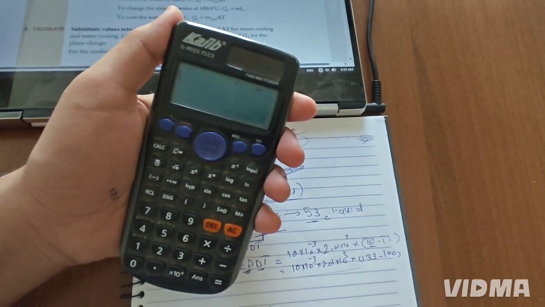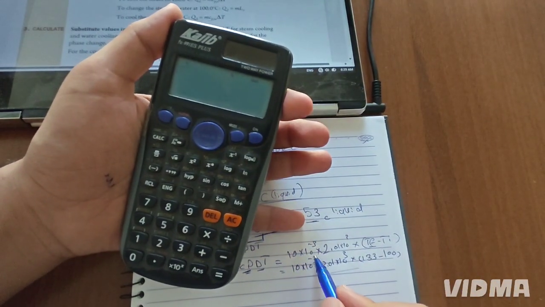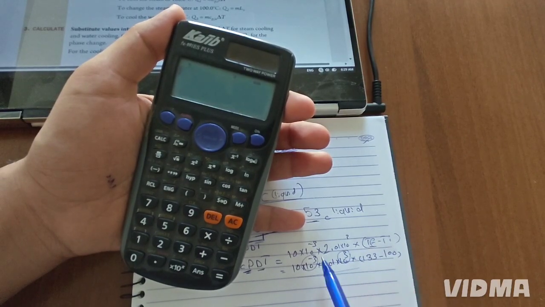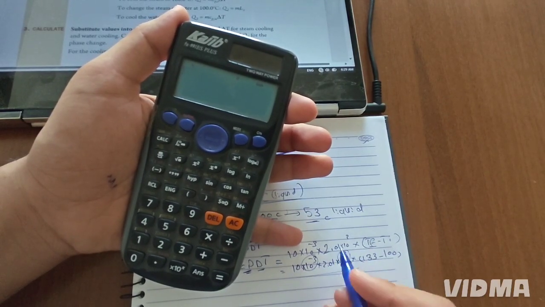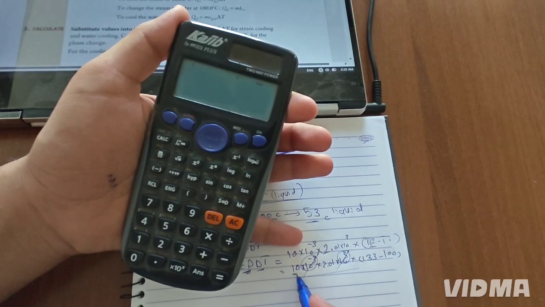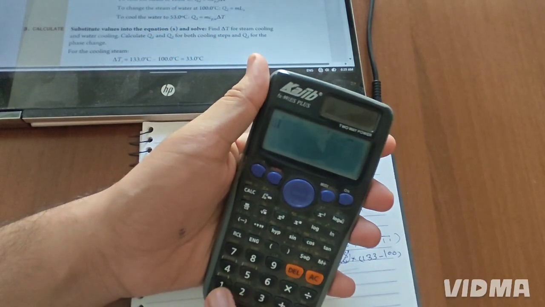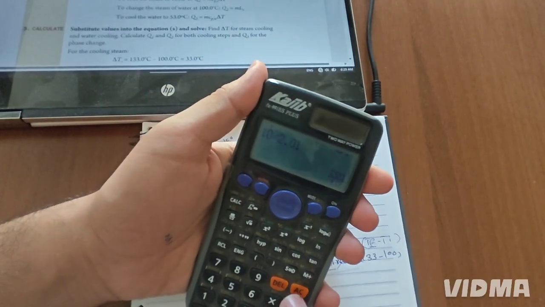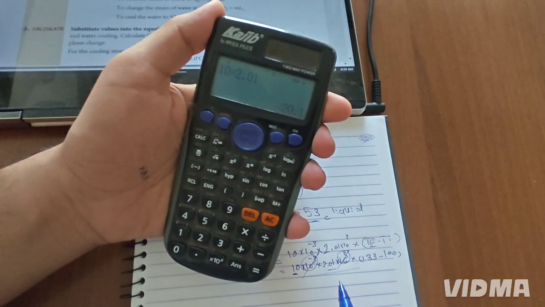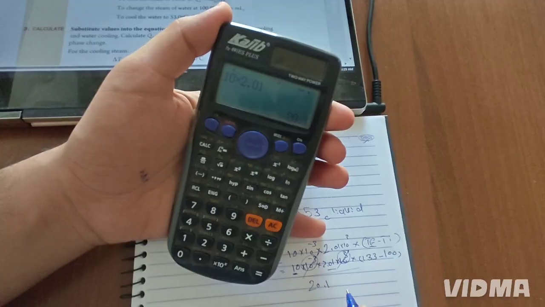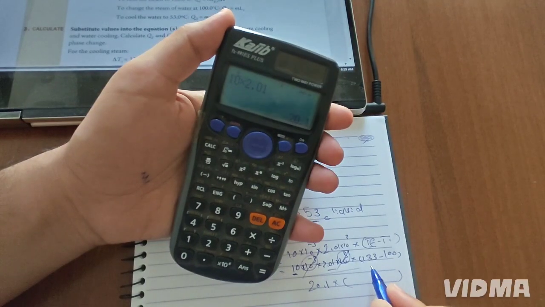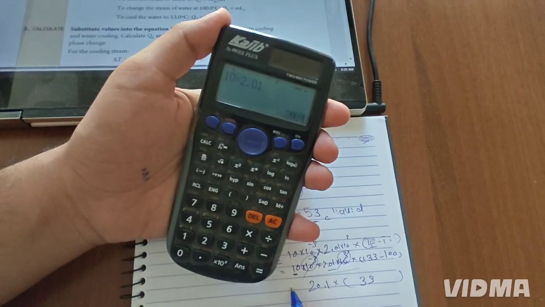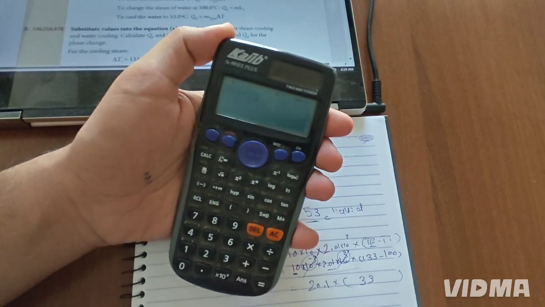Let me use the calculator. First of all, multiply all of them. If you are clever in math, this 10 power negative 3 with this 10 power 3, because they are the same number but one is negative and one is positive, both cancel out. 10 is left. 10 times 2.01 will be 20.1, times the bracket 133 minus 100, which is 33.